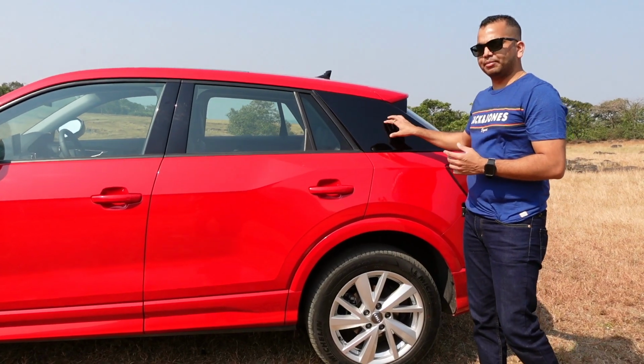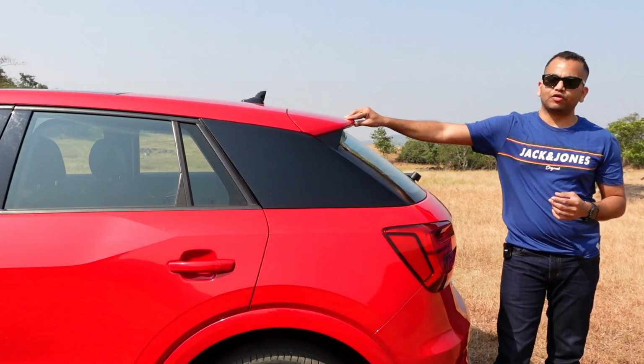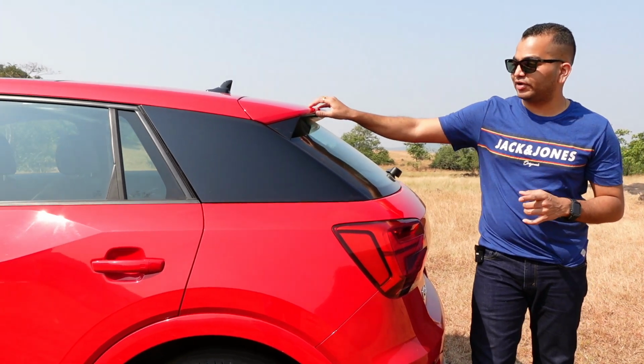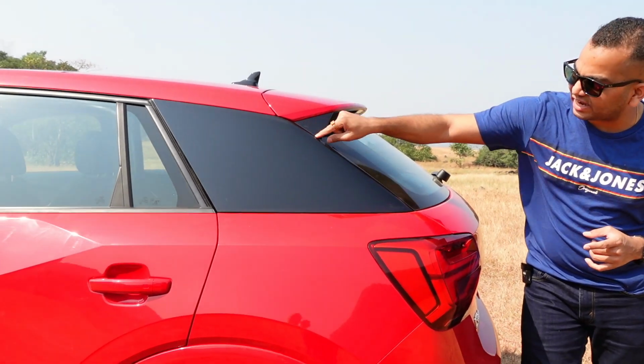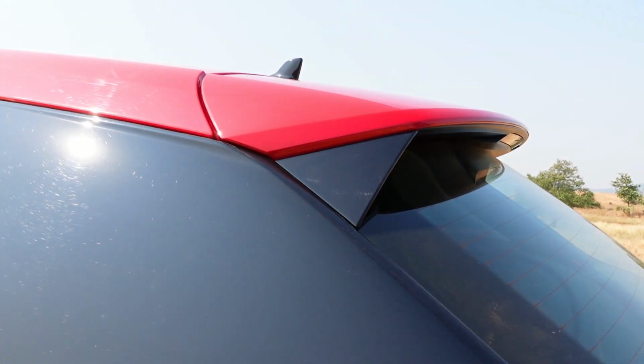C pillar जो है यहाँ पे आप देख सकते हो, you have this gloss black applique, then you have this spoiler kind of an effect over here. This also is a plastic section, by the way. यहाँ पे आप देख लीजिए, you have this added extension over here. All of these small things help in the overall aero efficiency of the car.